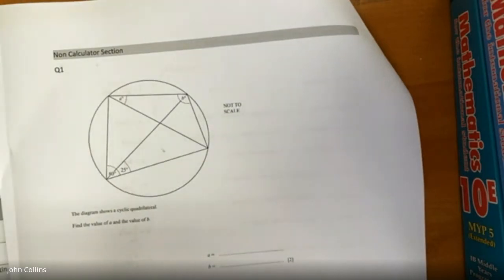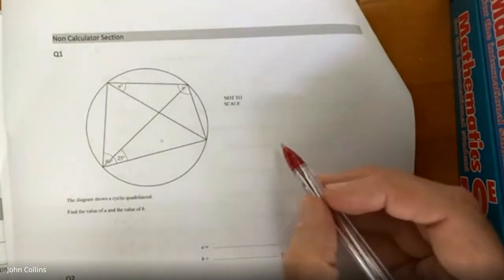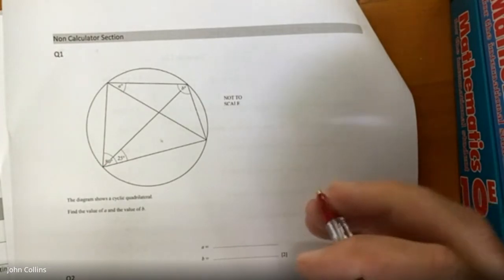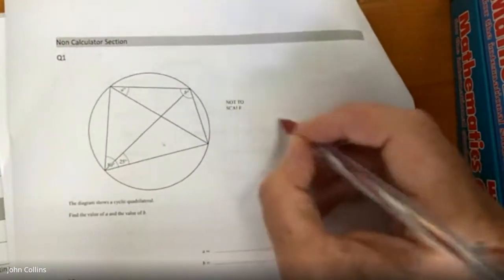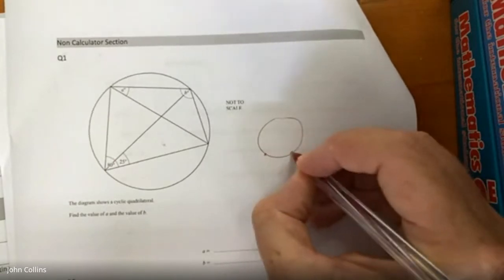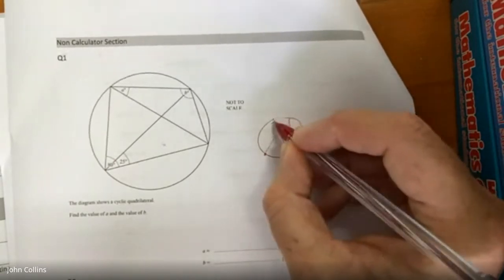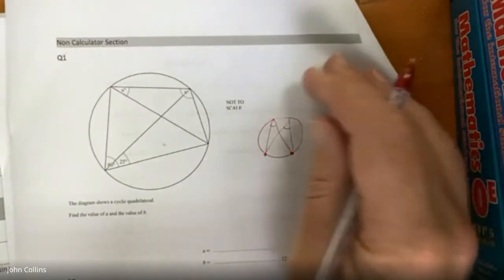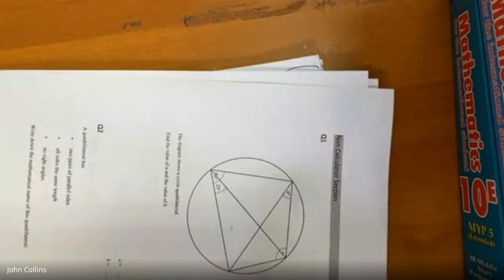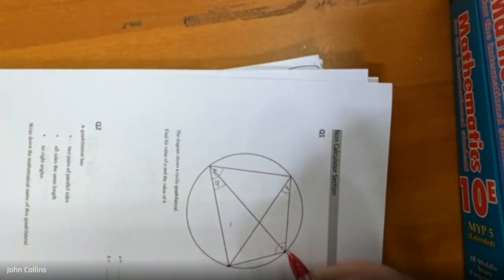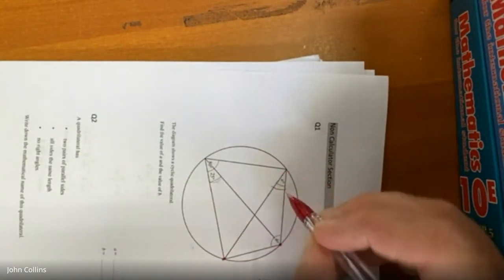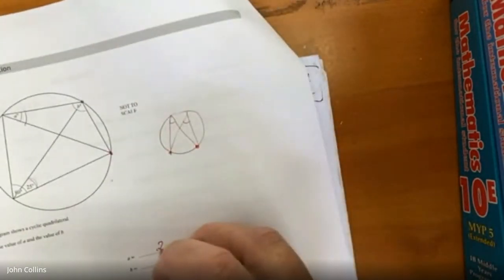Okay, so let's start with question one, non-calculator. Maybe didn't start particularly easy. We are looking at the angle subtended from the same arc in part A. This theorem says that if you start at the same point, this angle is going to be the same as this angle. Now, if I turn this page around, there's our same points, and here's that shape. So A is going to be the same as 25. So you look at A to be 25.